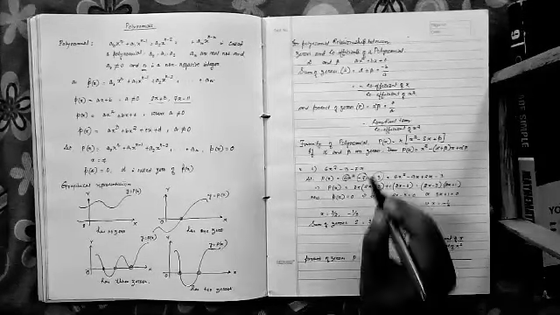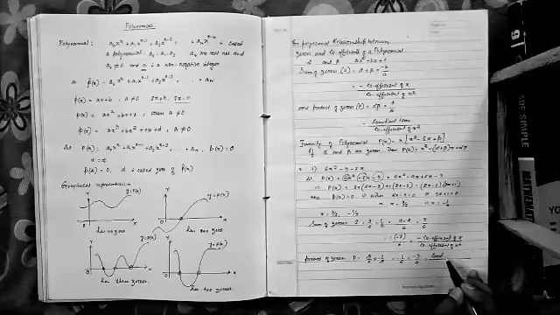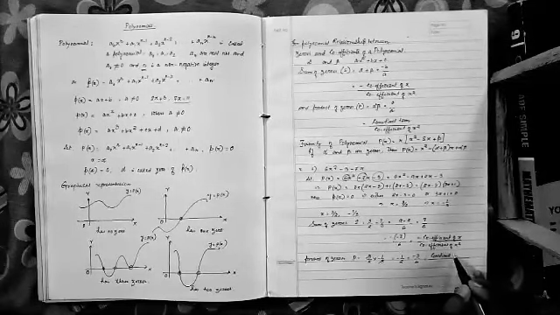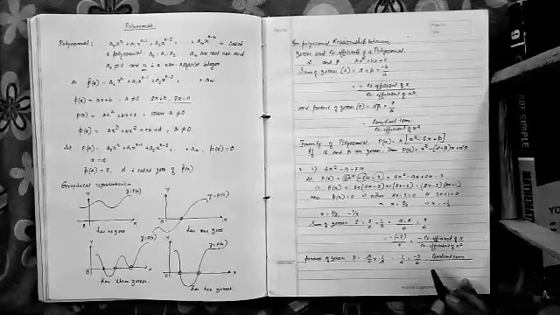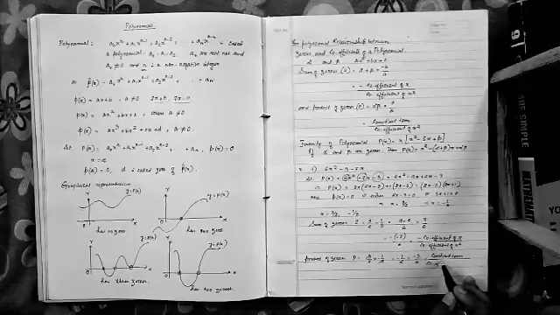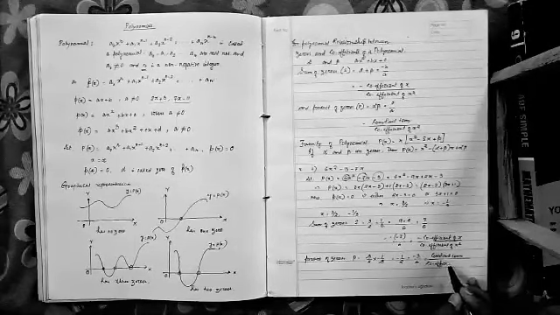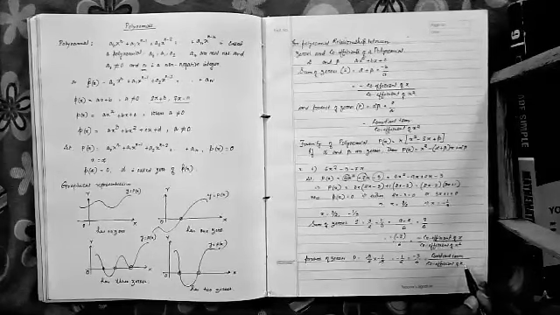Minus 3 is the constant term, by 6, which is the coefficient of x square.